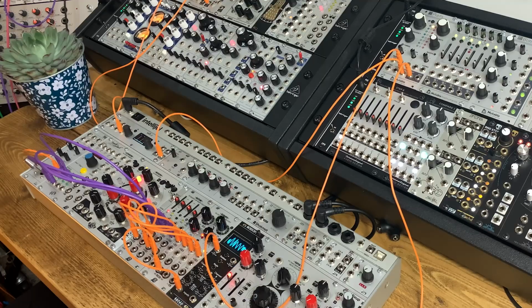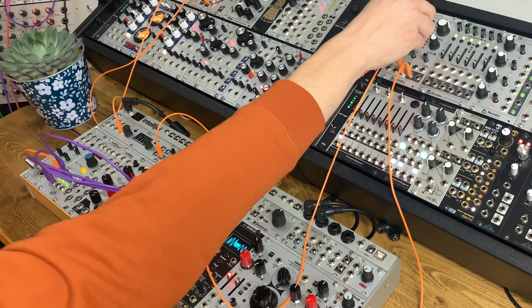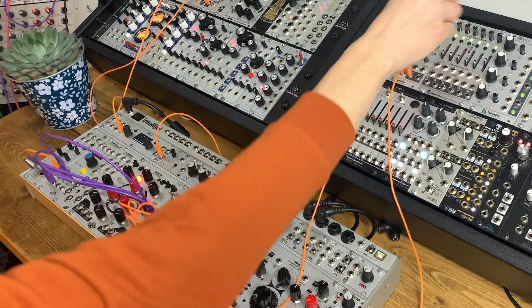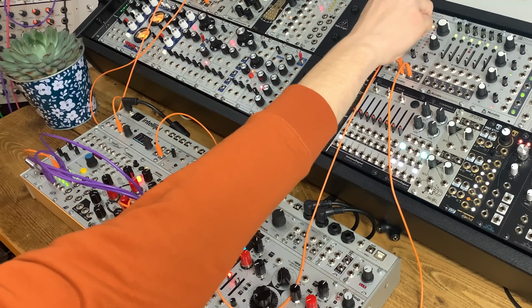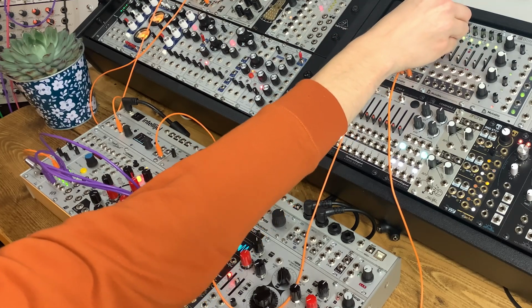So that's about it for now. Hopefully this video has given you a few ideas for things to try, whether or not you've got Batumi in your rack. I think the combo of Batumi and Samara works really well as a modulation hub, and with a bit of creative thinking there are loads of interesting things to do with them.